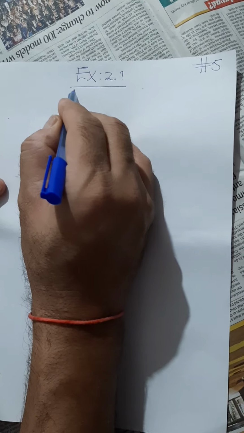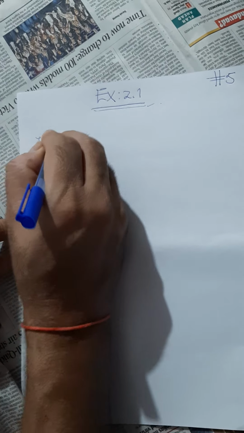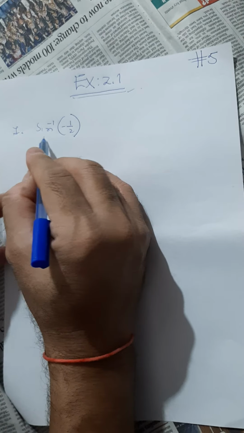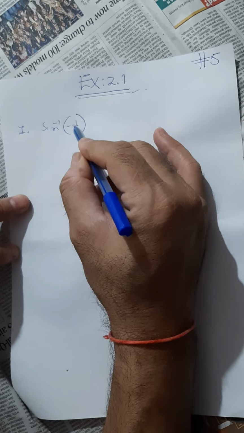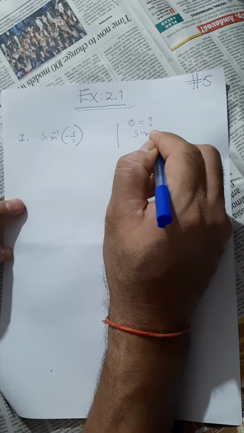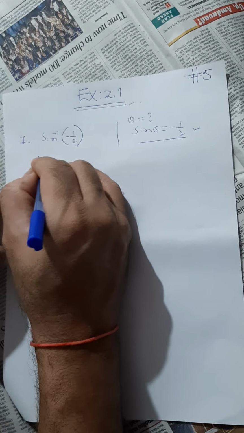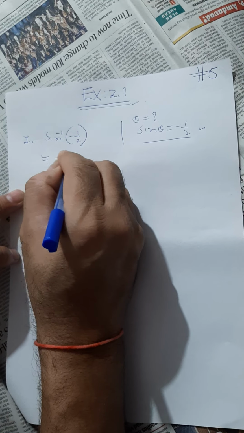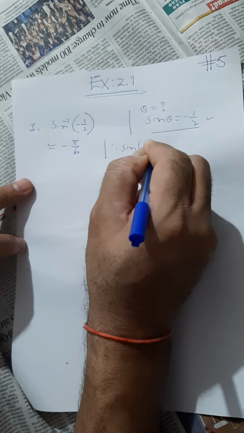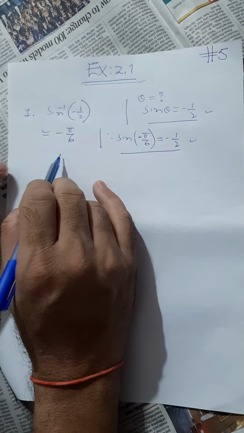So let's go to the first exercise, just based on what we did so far. The first question is, you are asked to find sine inverse of minus 1 by 2. You can think directly also. Find the theta for which sine theta becomes minus 1 by 2. So you know it is minus pi by 6. The reason is sine of minus pi by 6 equals minus 1 by 2. So that's why we have this.